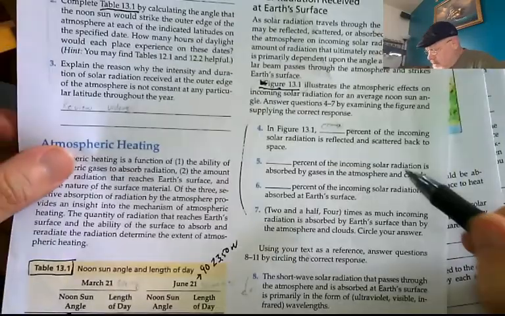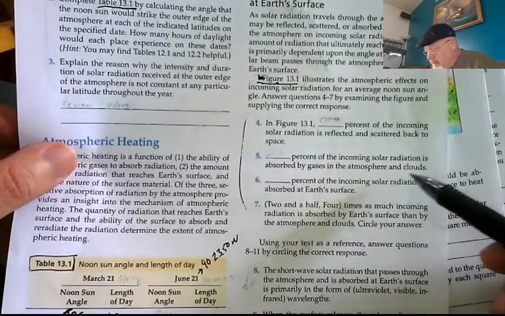All right. Question number 7, what percentage of incoming radiation is absorbed by gases?